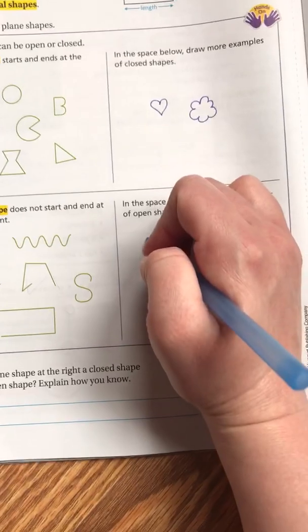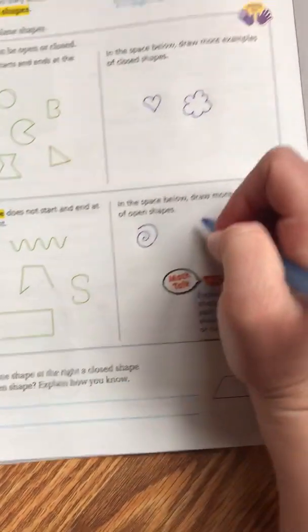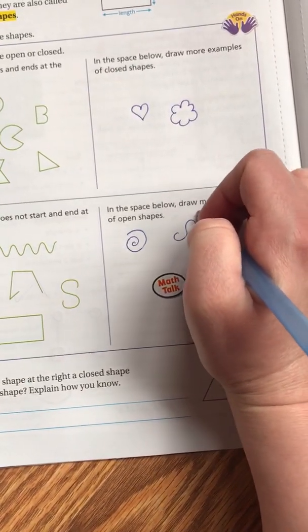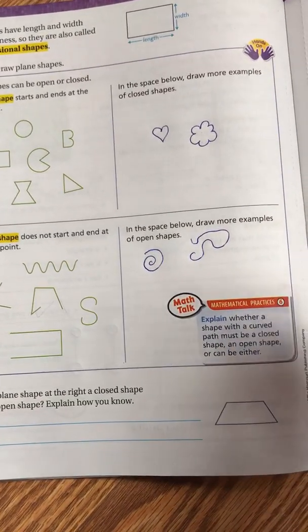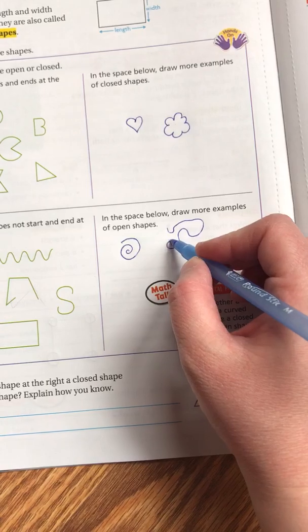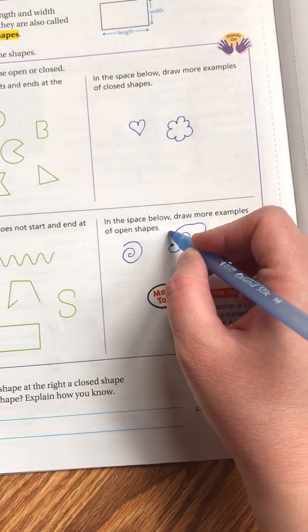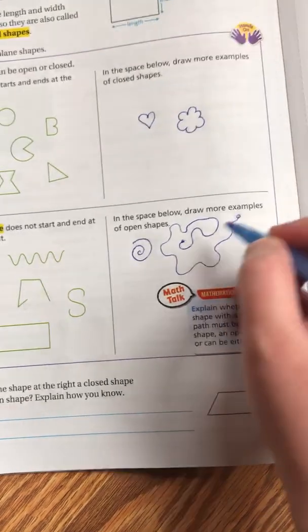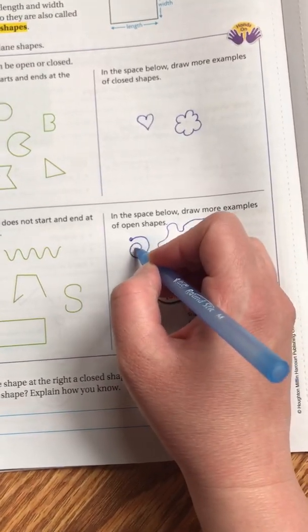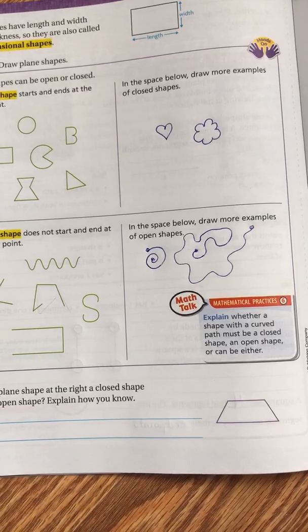So you can kind of draw your own over here, as long as they don't start and end at the same spot. So this one starts here and it goes around, and you can keep going as long as it ends at a different spot. Okay.